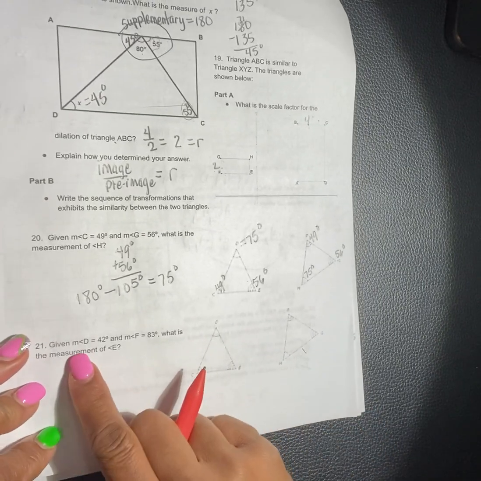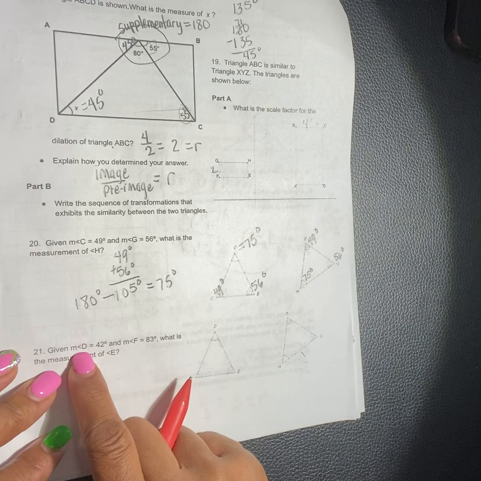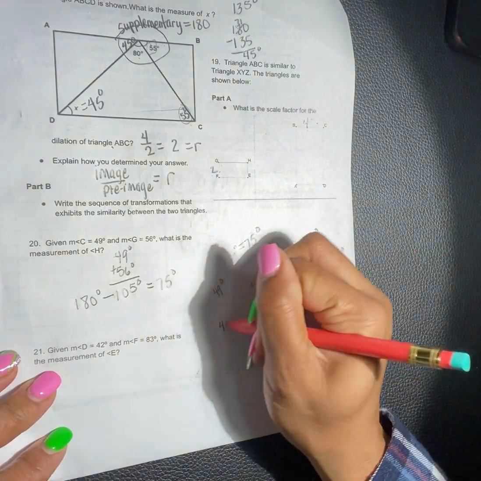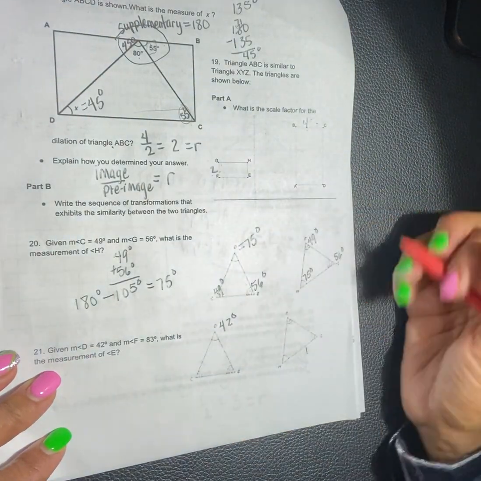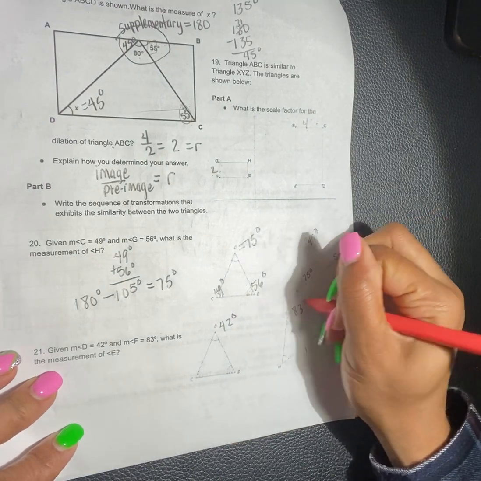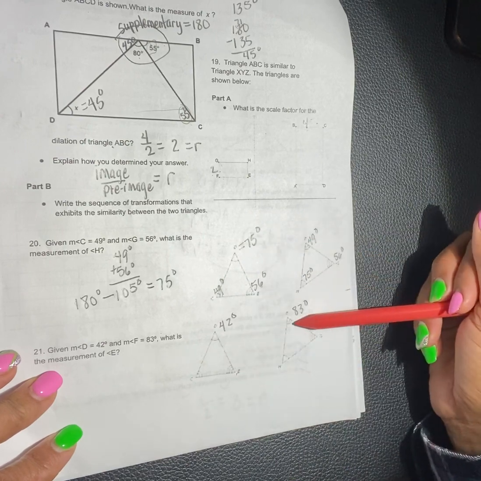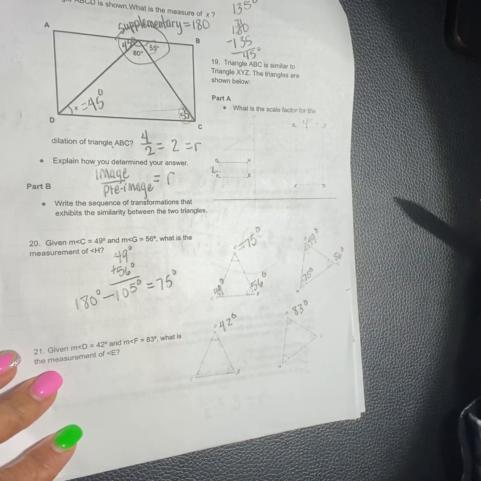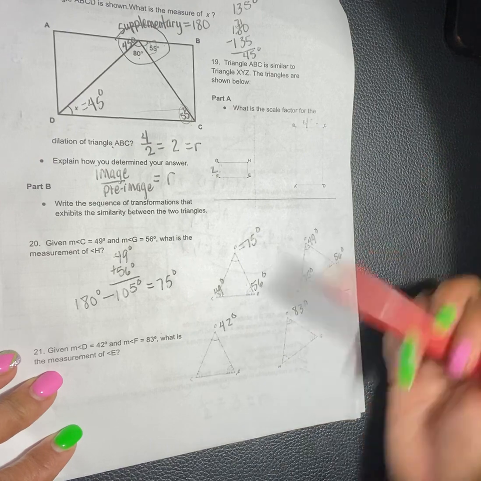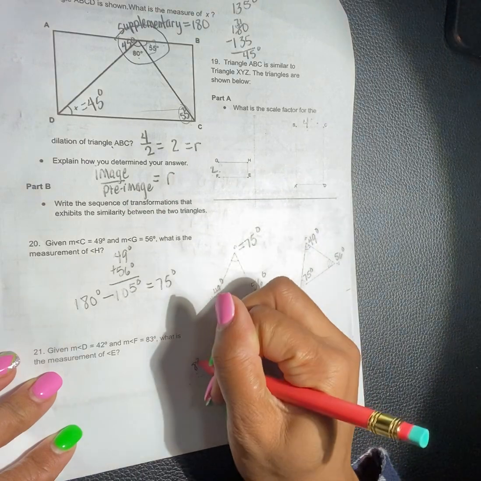21, given the measure of angle D is 42 degrees. F is 83 degrees. What is the measure of E? So we're looking for E. So F has 2 lines to show similarity. That means it's congruent to C, which also has 2 lines, which is 83.